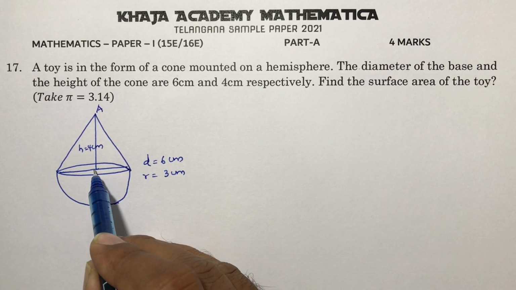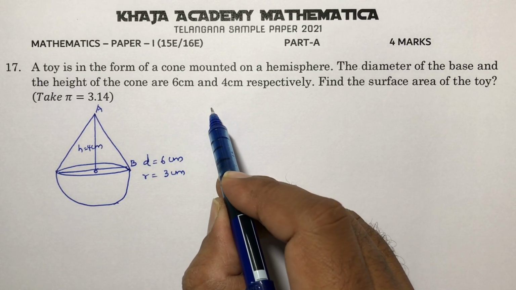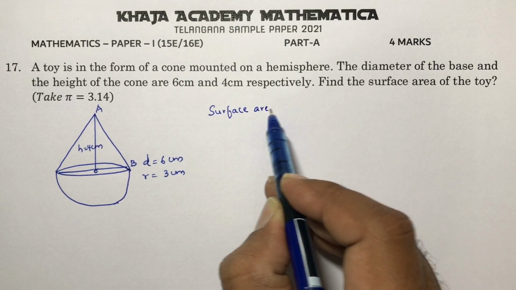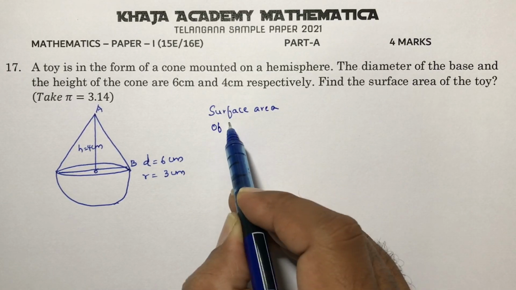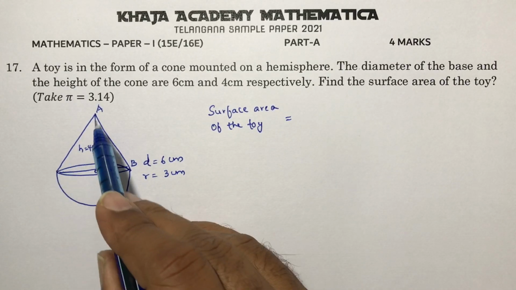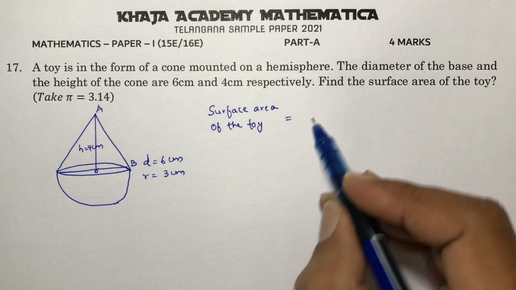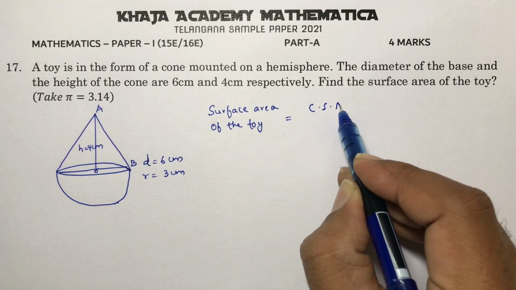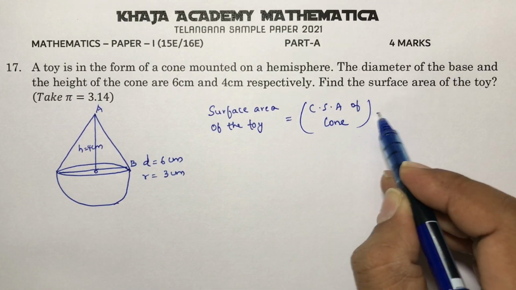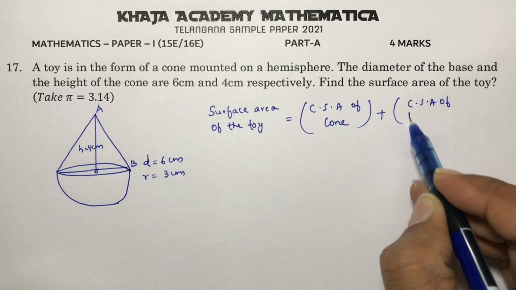So A, O and B. To find the surface area of the toy is nothing but curved surface area of a cone plus curved surface area of hemisphere.